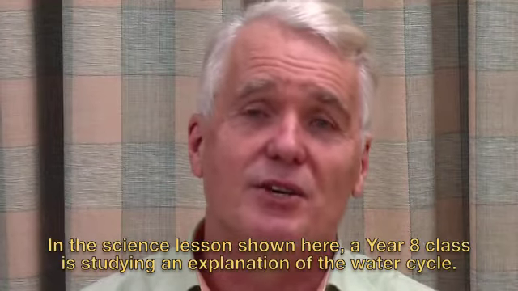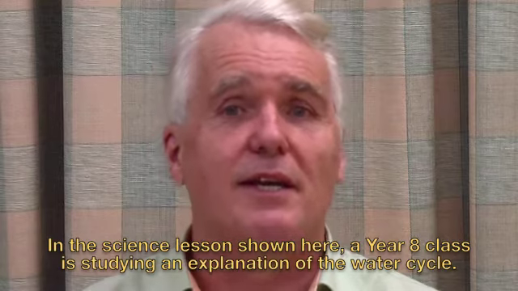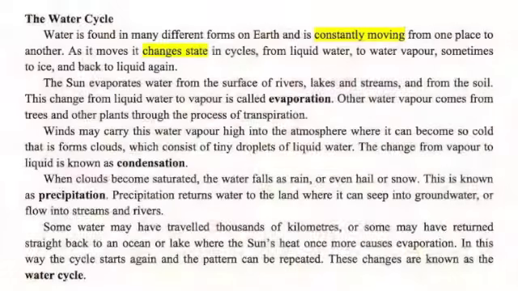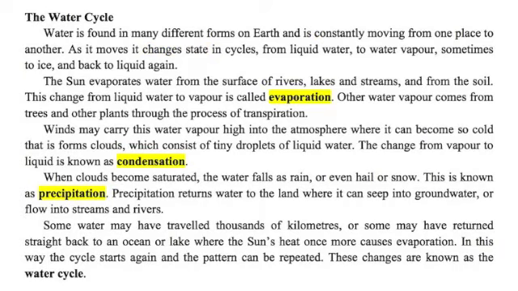In the science lesson shown here, a Year 8 class is studying an explanation of the water cycle. The teacher has read the text carefully and has identified two aspects of the cycle as water moving through the environment and changing state from liquid to gas and back to liquid. She's also identified 3 steps in the explanation, including evaporation of water from oceans, lakes and rivers, condensation of water vapour in clouds, and precipitation of water as rain, ice or snow.